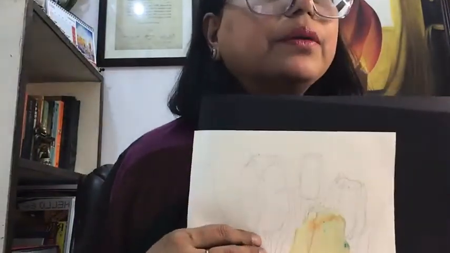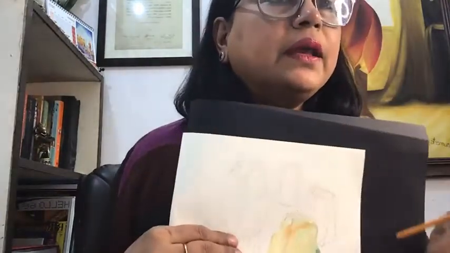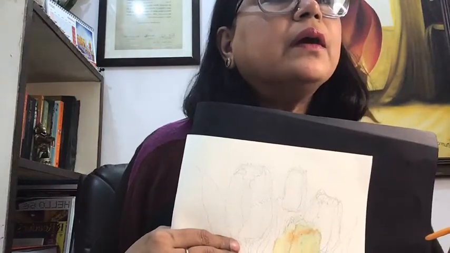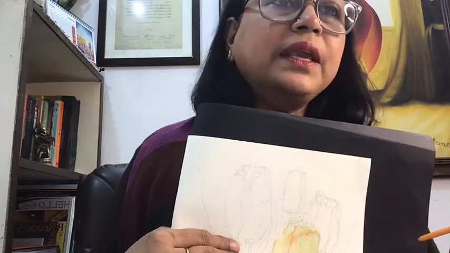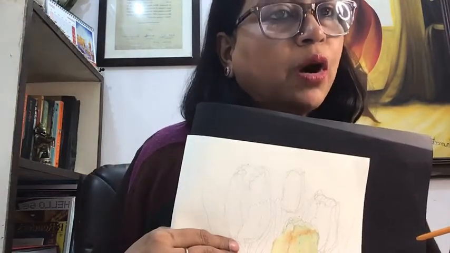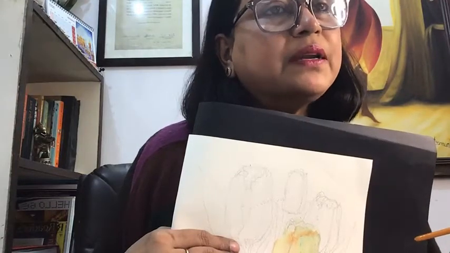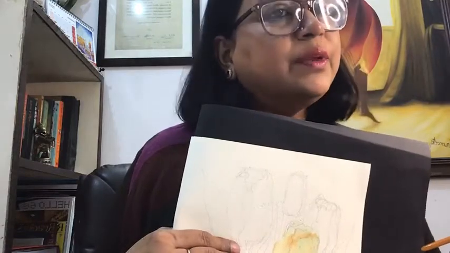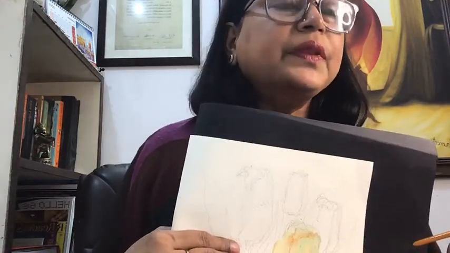The colors I told you, will have 5 colors. Basically you need one yellow color, you need one orange, a red, then you need a mauve, or if you have rose madder, or crimson red, and then one ultramarine blue. If you don't have ultramarine blue, Prussian blue.